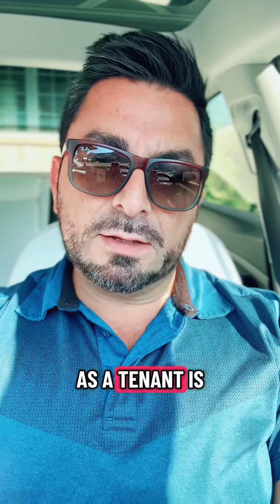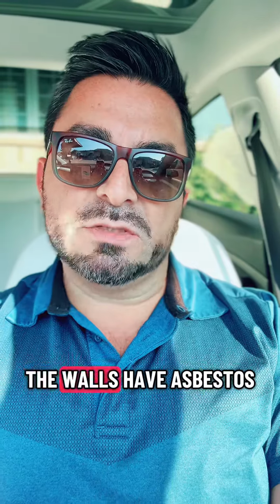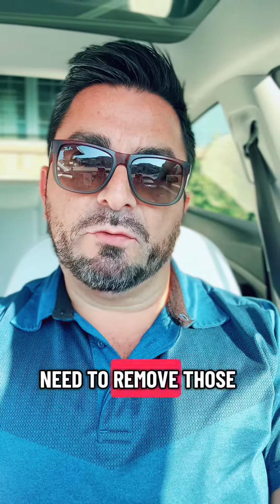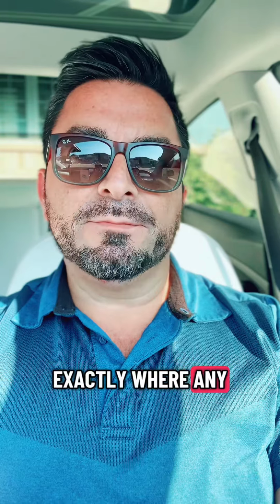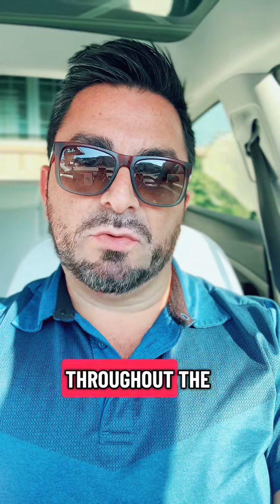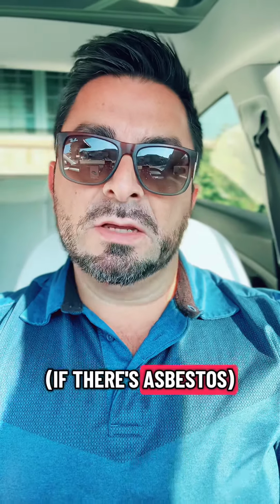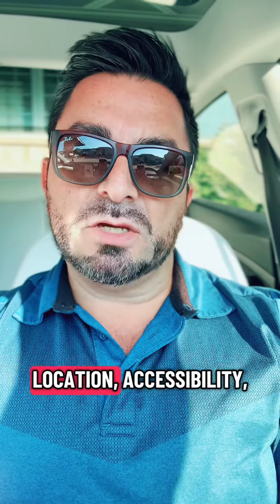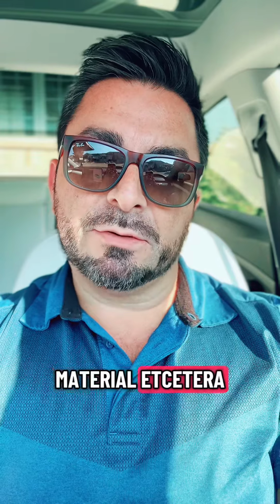Now, your concern as a tenant is, 2 feet of the walls now don't have asbestos, but the remaining walls have asbestos. Does your landlord need to remove those other sections of walls too? Well, no. The landlord needs to have an asbestos survey of the building done to know exactly where any asbestos containing materials exist throughout the building, and a bunch of other details: what type of asbestos, if there's asbestos content, location, accessibility, and the actual condition of the material, etc.